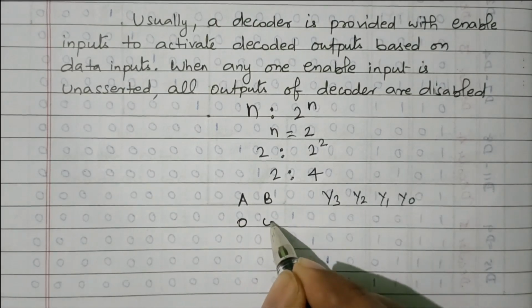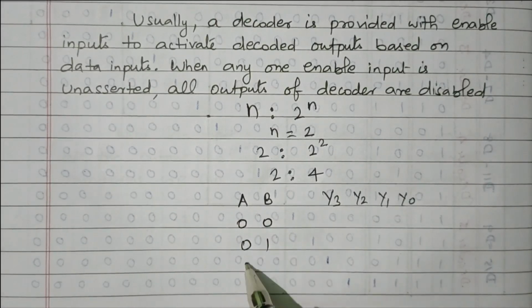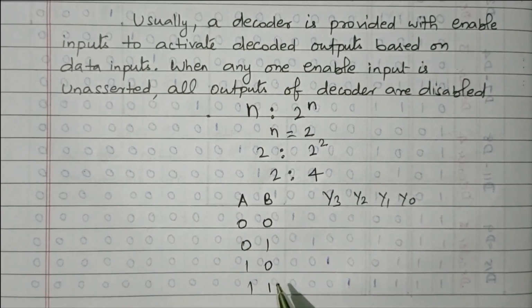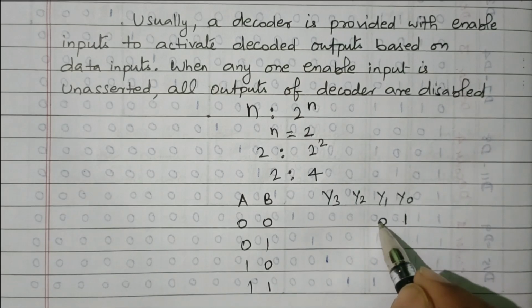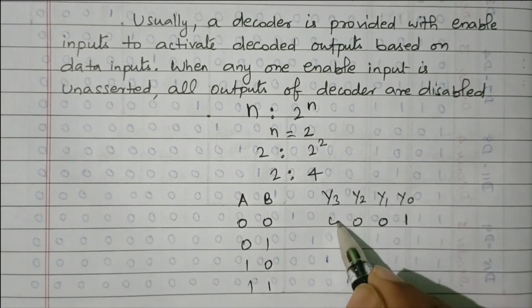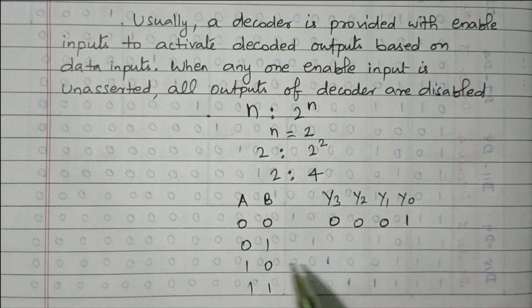The input may be 0 0, 0 1, 1 0 or 1 1. There are 4 possibilities. So 2 digits, 4 possibilities. These 4 possibilities will produce 4 different outputs. For example, if A and B are 0, 0, then Y0 will be 1, and the other outputs are 0. This is the first possible output.